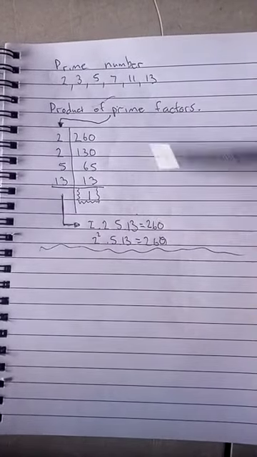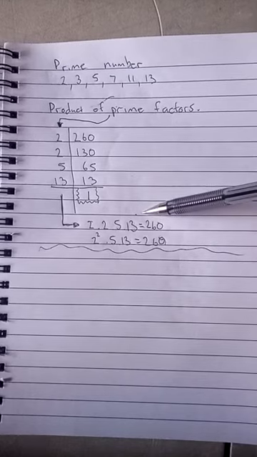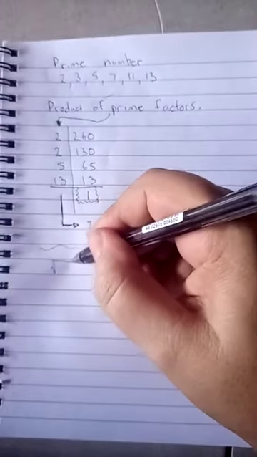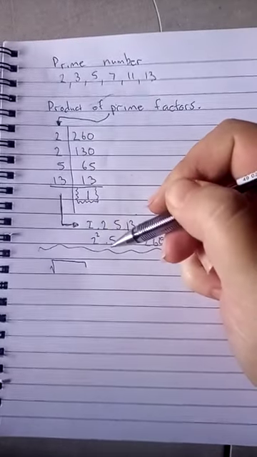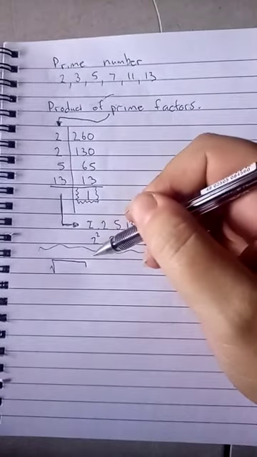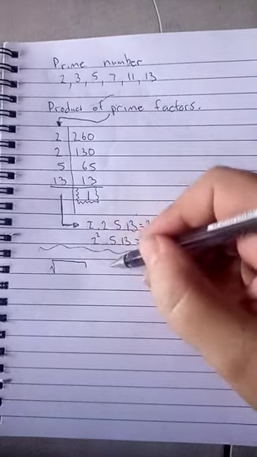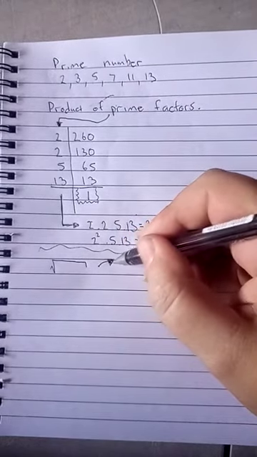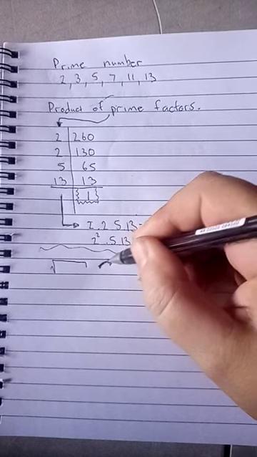We can use product of prime factors to work out square roots. So remember, a square root is the opposite of a square. So what we do with square roots, with exponential laws, if you don't know this, we will discuss it later on if we do exponents.